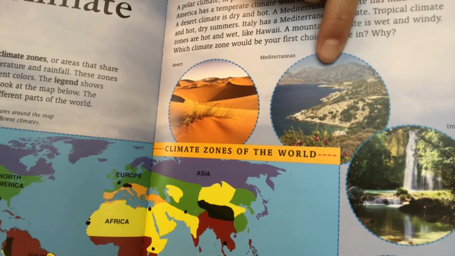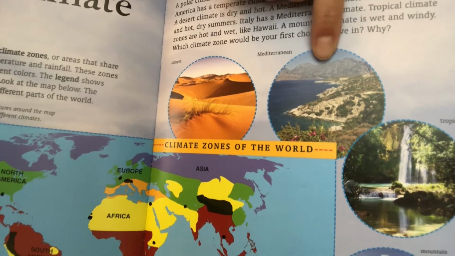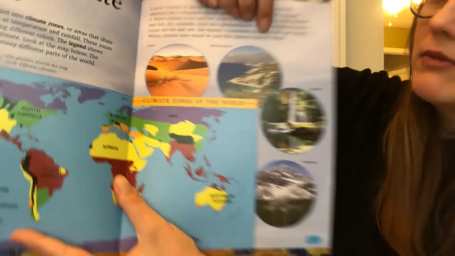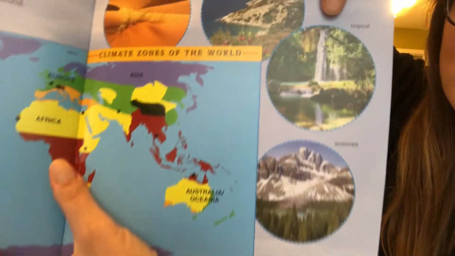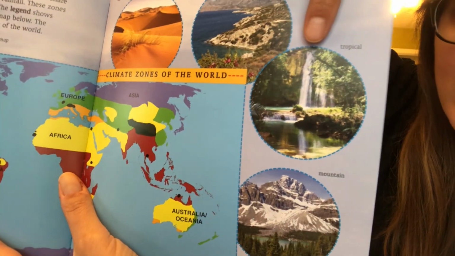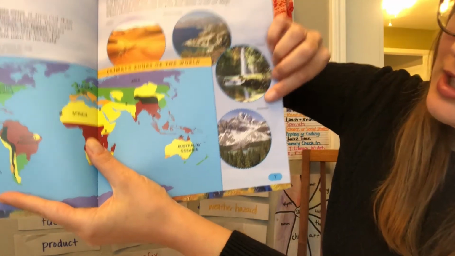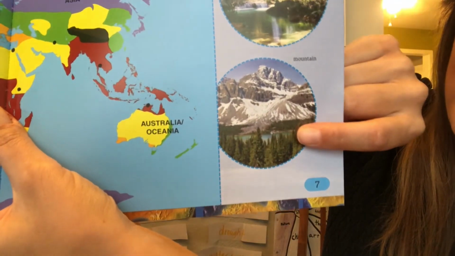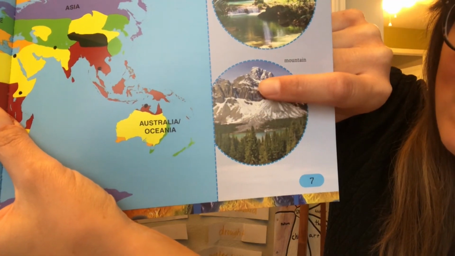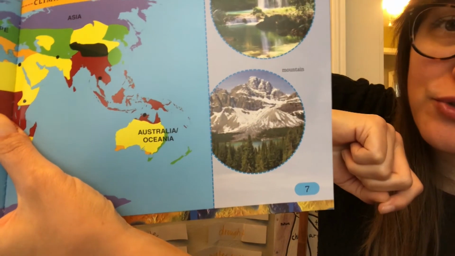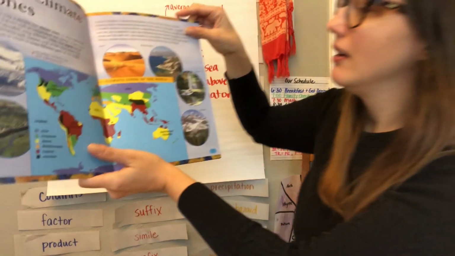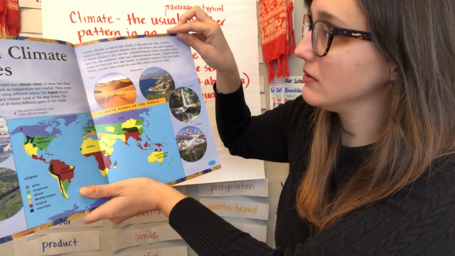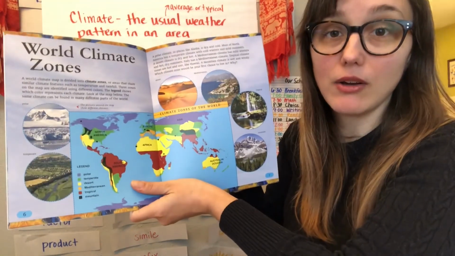Ooh, that looks so cool. I think I would love to live in a Mediterranean climate with the ocean right there by me. Tropical, with a waterfall there, and it's very lush and green. And then mountain. So you can see there's some green down here, but the higher you go, the snowier and less trees you see, right? So those are the different climate zones of the world that this book outlines.